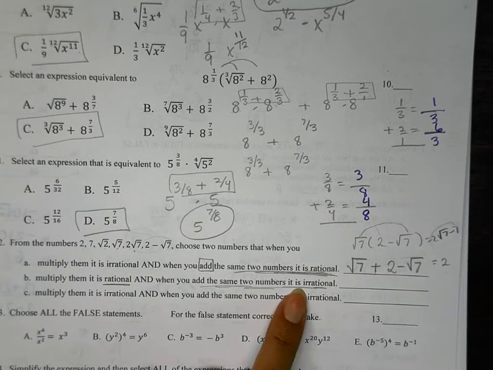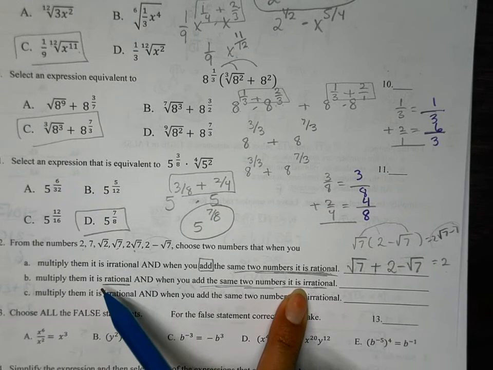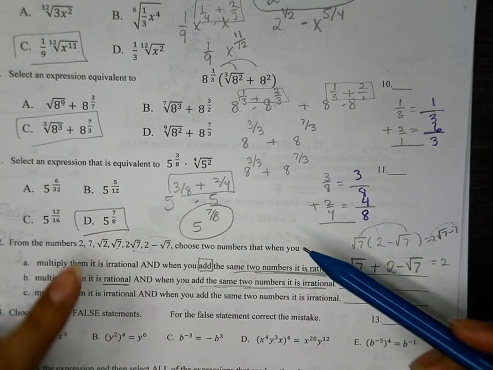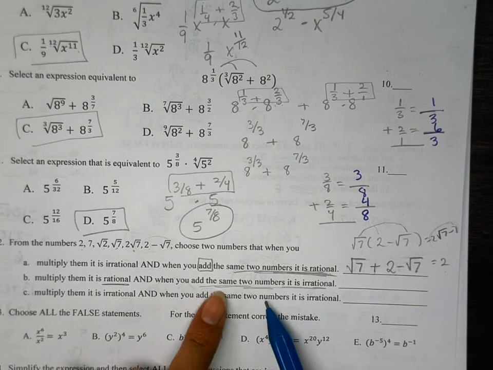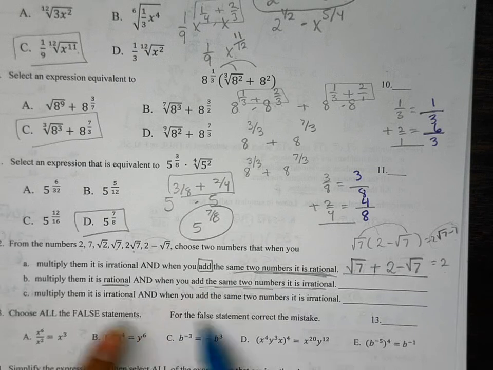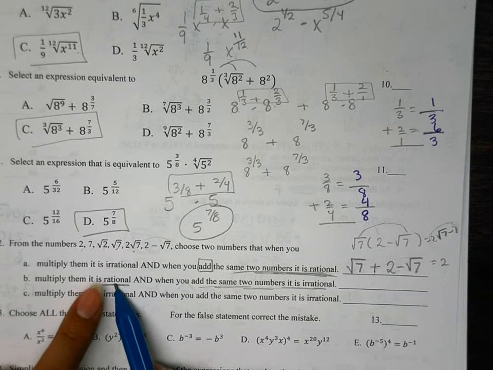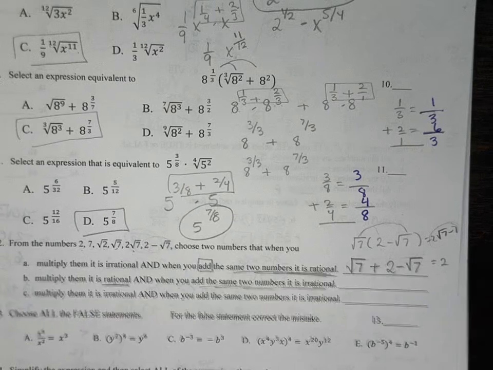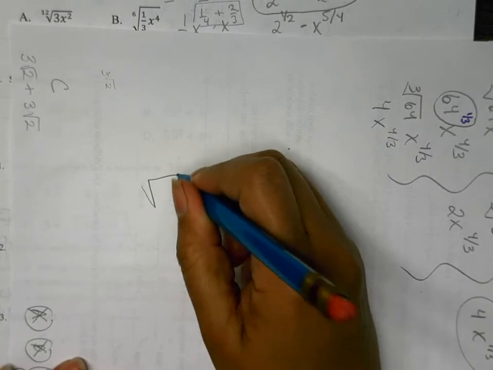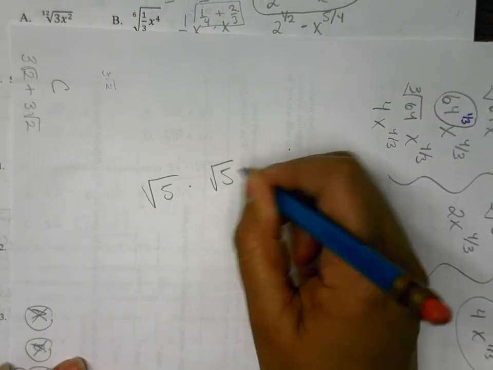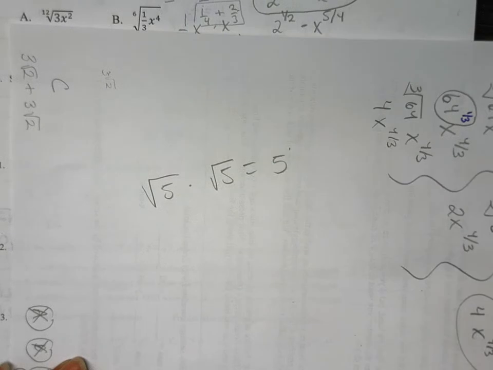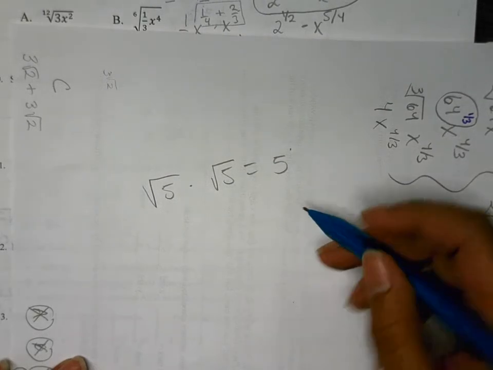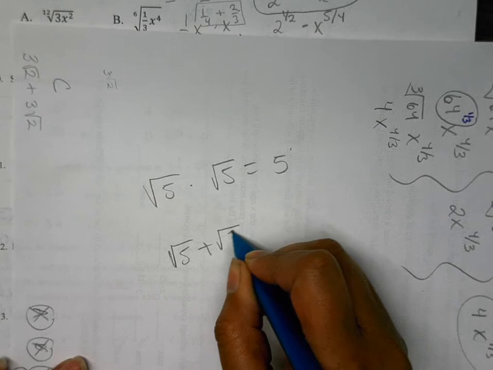Multiply rational, add irrational. Now this time, when I add them, I need the radicals to stay, but when I multiply them, I need the radicals to undo each other or cancel each other out. So can you use the positive one now? Okay, tell me what I want. For example, what's root 5 times root 5? That's root 25, which is 5. You're right. So that's rational.